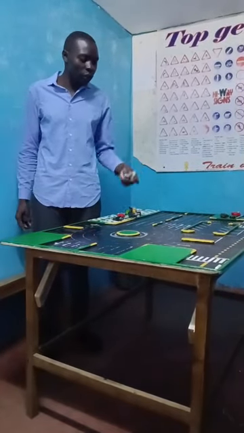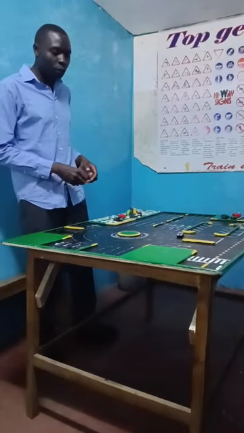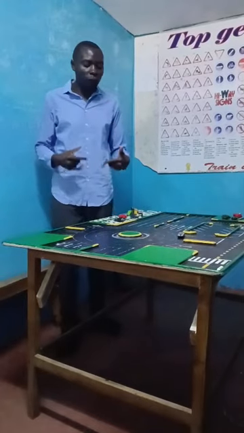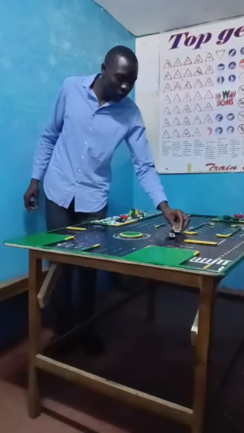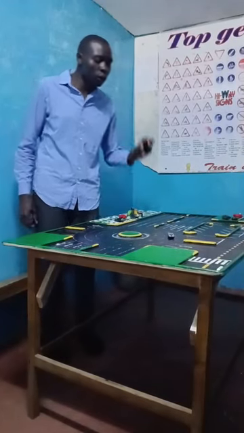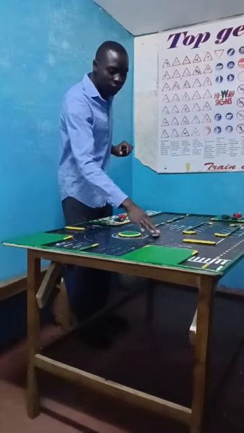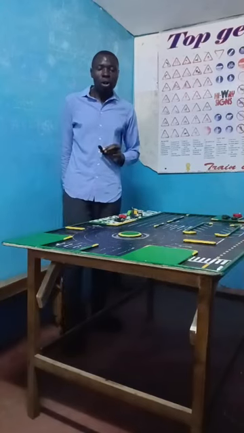Now, rule number 1 of roundabout, no parking. Why? If you park at a roundabout, you'll be causing what? An obstruction. You'll be affecting the function of roundabout. Rule number 2, no overtaking. You cannot overtake at roundabout. When you overtake, it causes what? Obstruction. Rule number 3, no changing lanes. You cannot change lanes at roundabout. You'll be causing what? Obstruction.